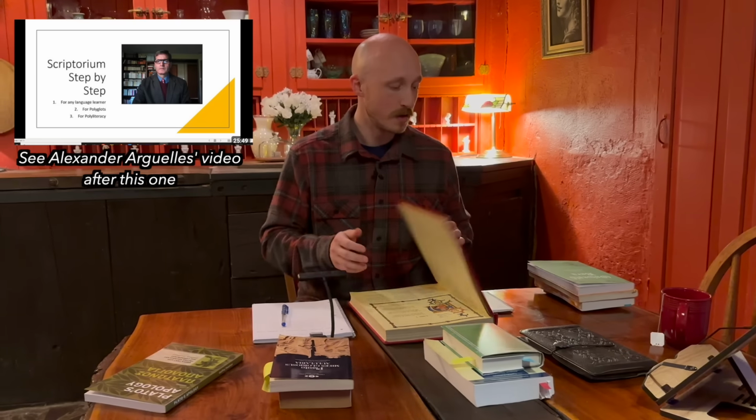So this Scriptorium technique is extremely effective. I'm going to tell you how I came upon it, and it was entirely by accident. The name of this, of course, Scriptorium, is from the famous Alexander Arguelles. And I'm going to tell you about his version of it in a second. I didn't have a name for it 20 years ago when I was learning Latin with Familia Romana. This is actually my copy, which is almost 20 years old.